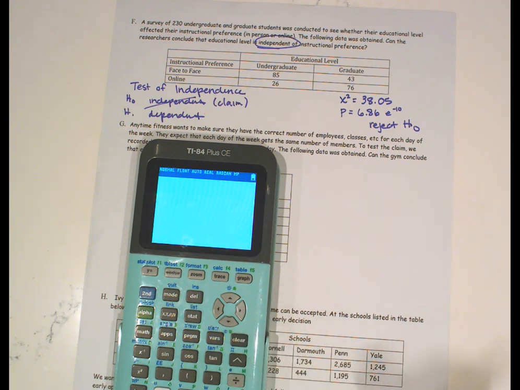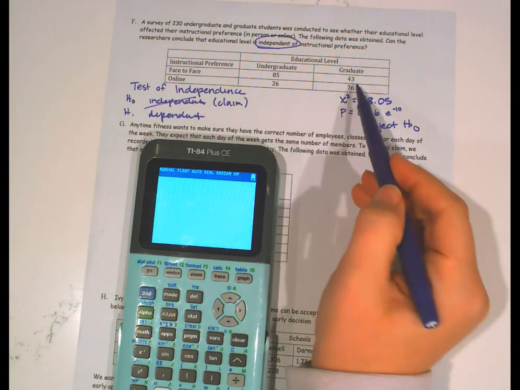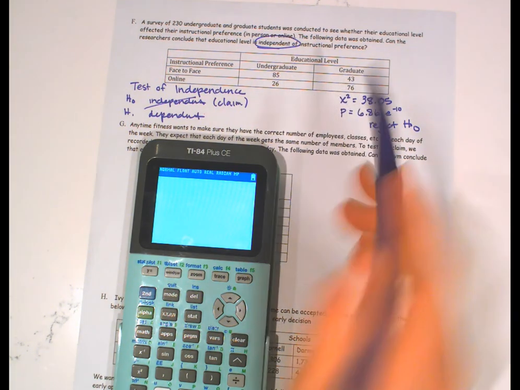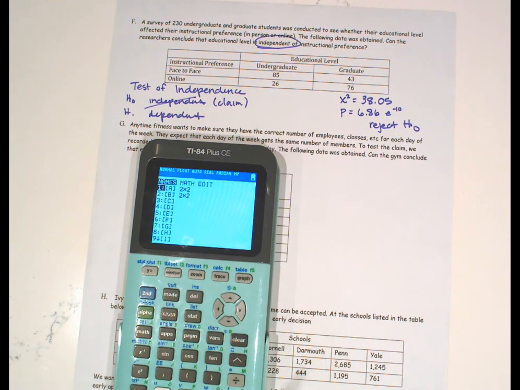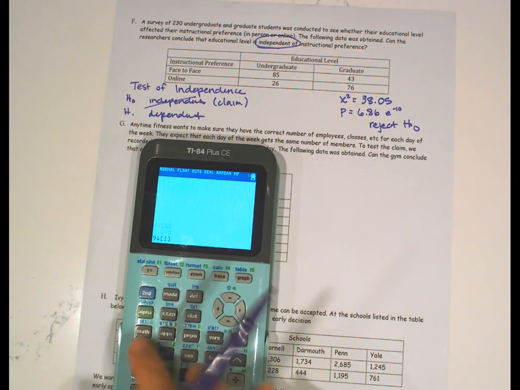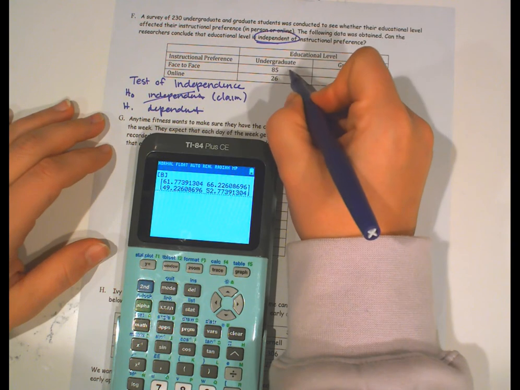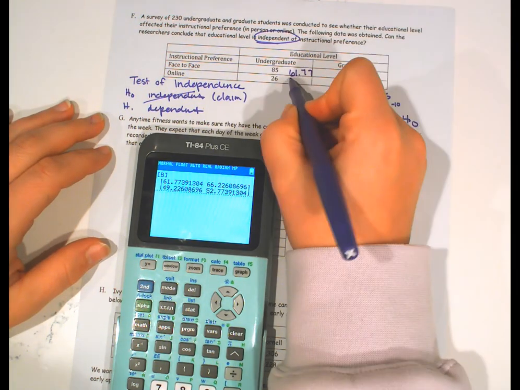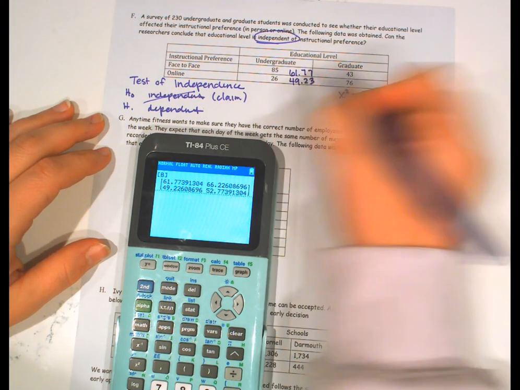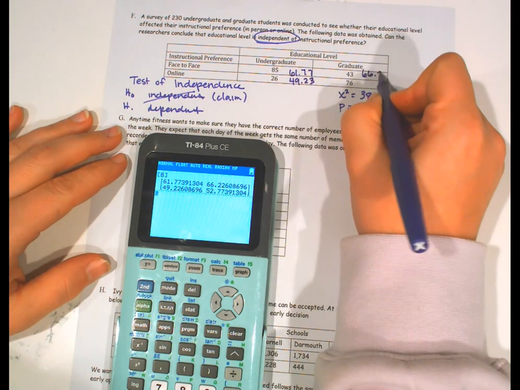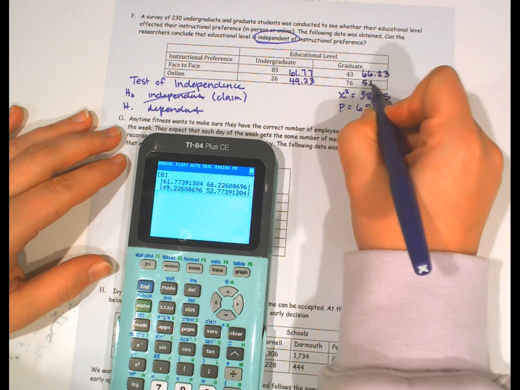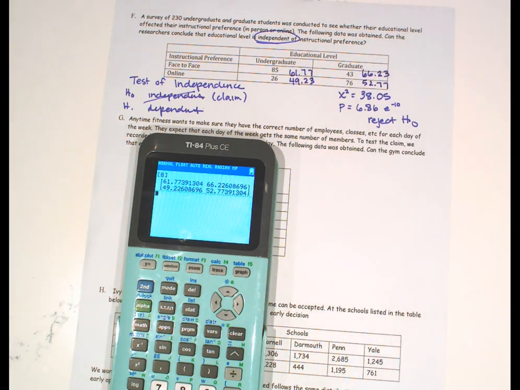If you wanted to find, or if I asked you to find the expected values, remember your calculator did it for you and it's sitting in matrix B. So if you hit second matrix and then choose matrix B, these are all the expected values. Just if you're being asked to find that, you know where they are: 66.23, 52.77. So those are the expected values for each of those.